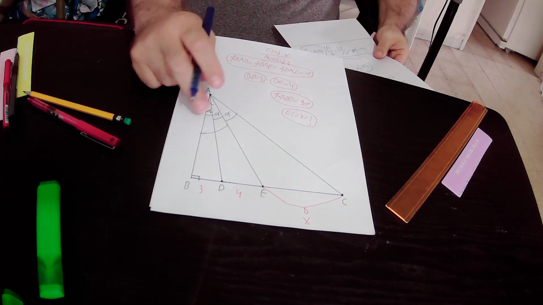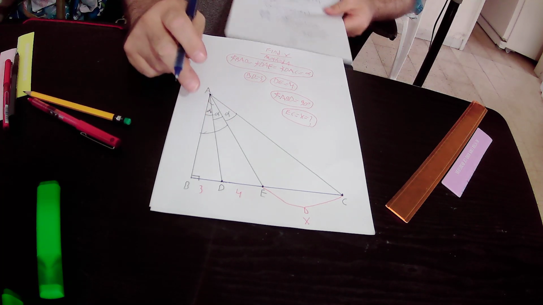In the next step we will focus on the right triangle, triangle ABD.